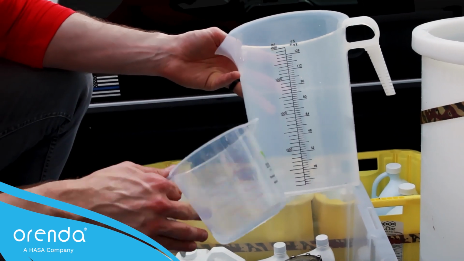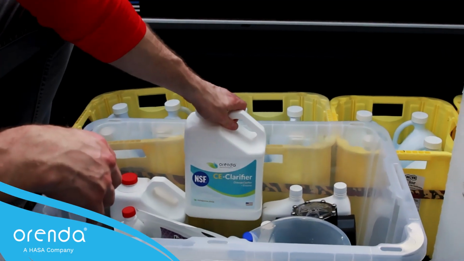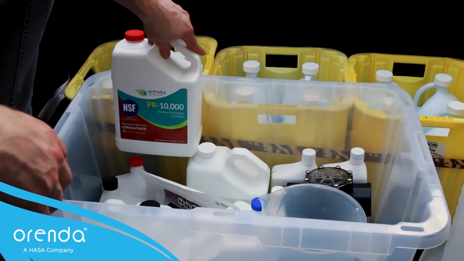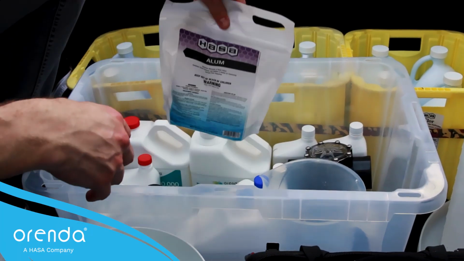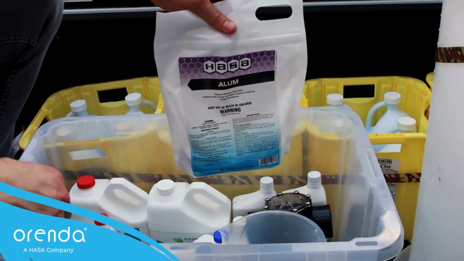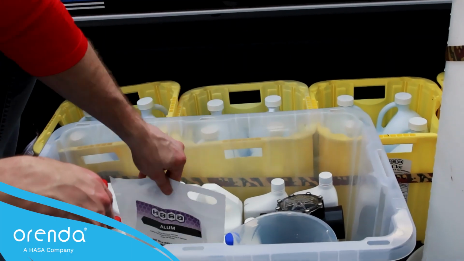You want to be very precise when you're doing small doses of acid. I've also got my CE clarifier and my phosphate remover PR. I have smaller sizes in here just to demonstrate. I also have an aluminum flock, just in case you have that pool that just will not break and you have to bring things to the floor, you can use this alum as well.